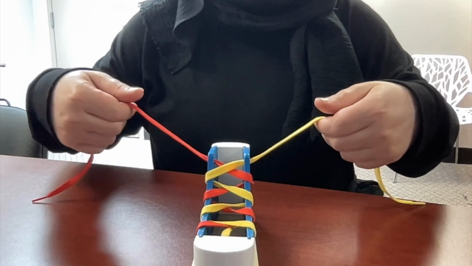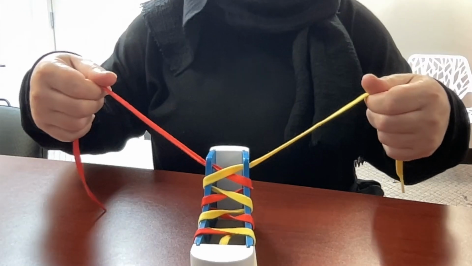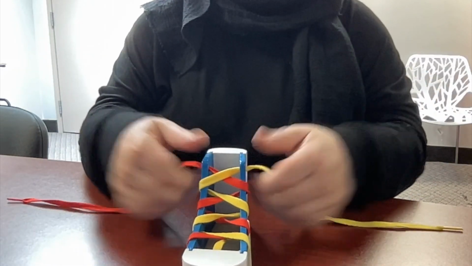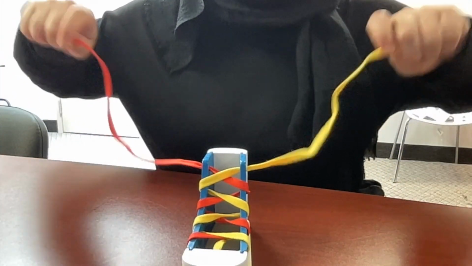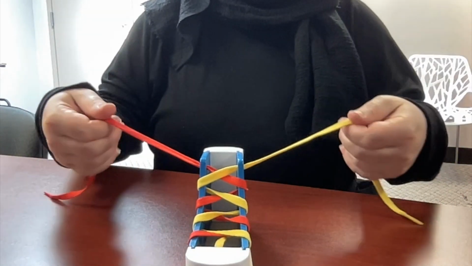So pick up the laces, stop. Okay, pick up the laces, stop. And again, you want to model this of how to pick them up, not to pick them up from here potentially, because that might be more challenging, to pick it up right from where the shoe is.